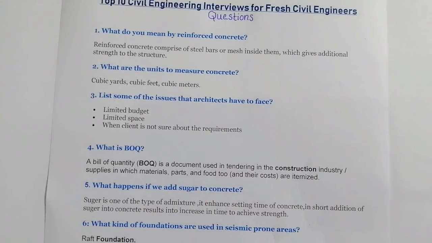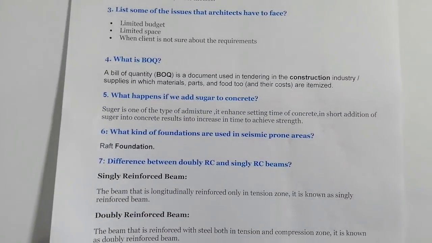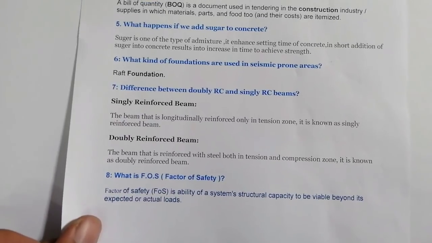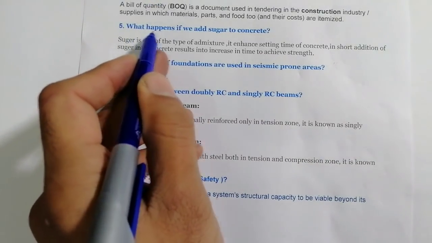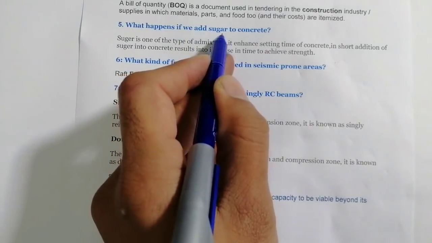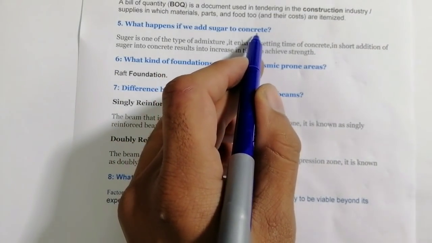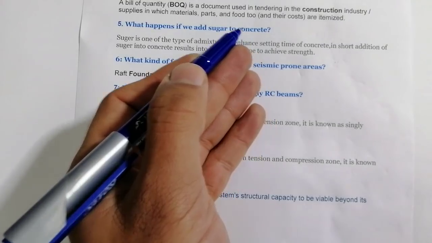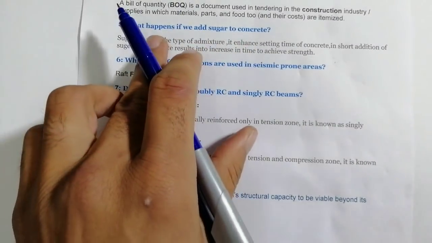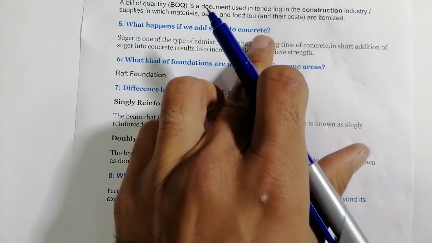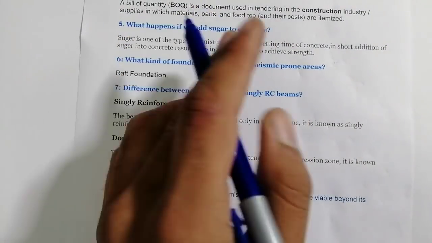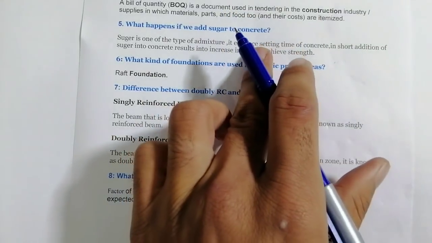Now the fifth one is: what happens if we add sugar to concrete? It's a very simple question. If we add sugar to the concrete, what happens there? This is also often asked in an interview.